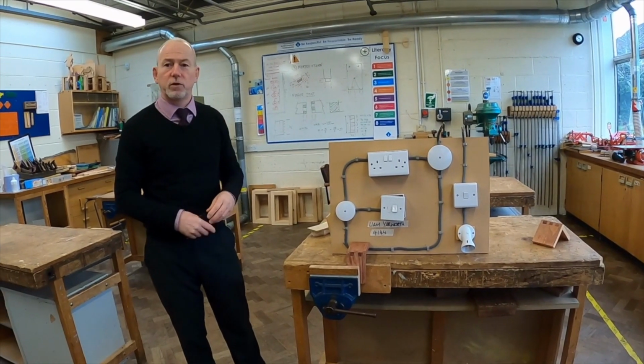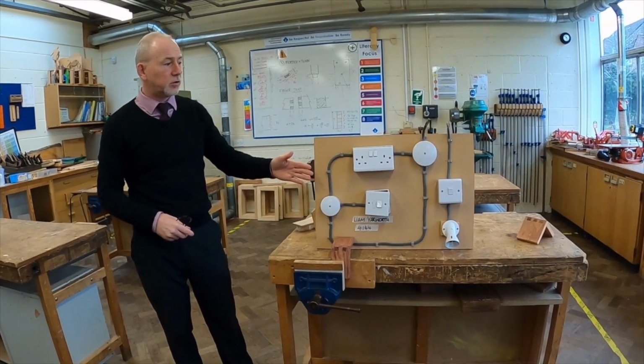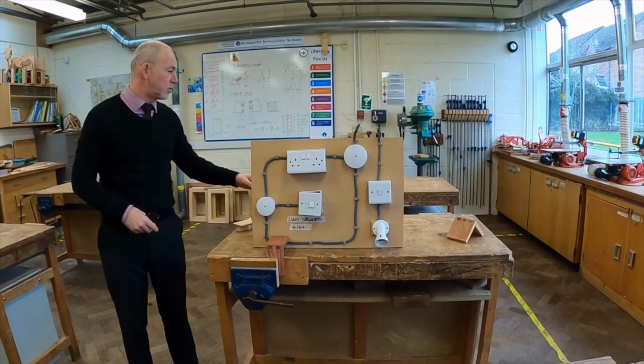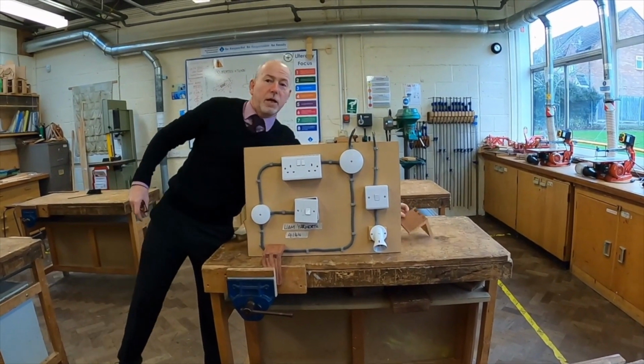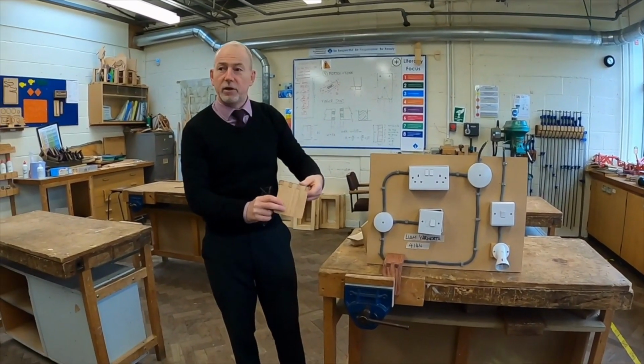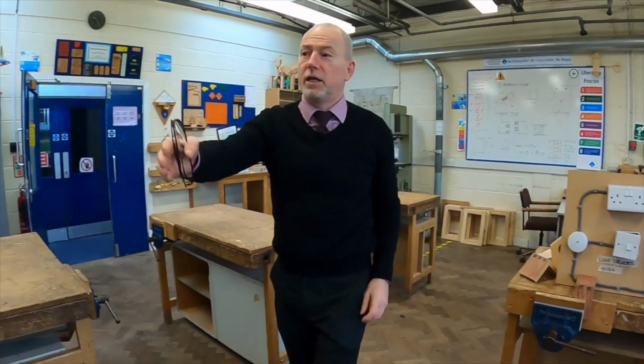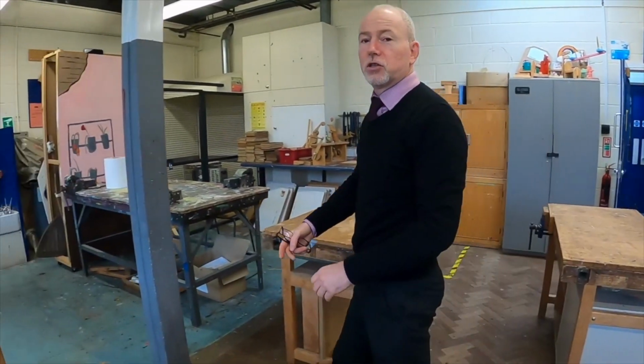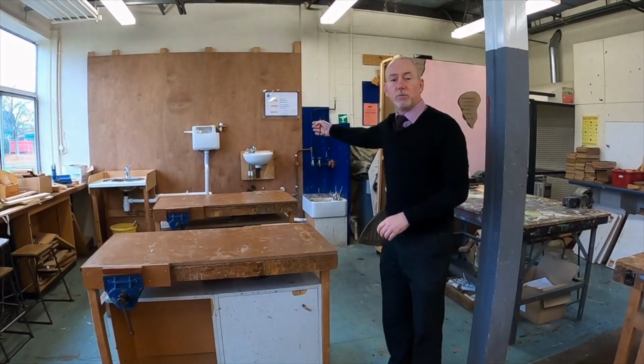If you choose the option of construction, one of the projects is to do some electrics. We also do some woodwork joints, making a frame, learning about different jobs, and ultimately at the end we also have another construction project which is to plumb up a sink.